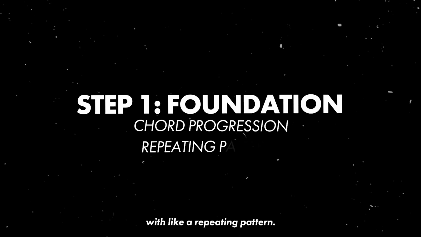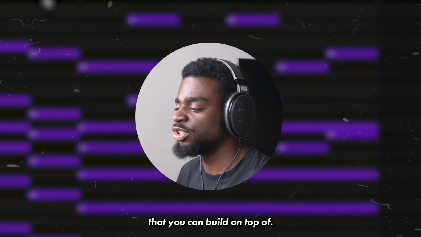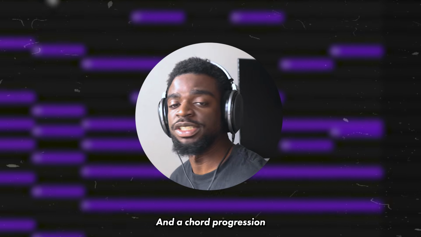So this is what I call the foundational layer. You can start your foundations of your melody with a chord progression, or you can start it with a repeating pattern. But you want to create something that you can build on top of. And a chord progression is a great place to start.